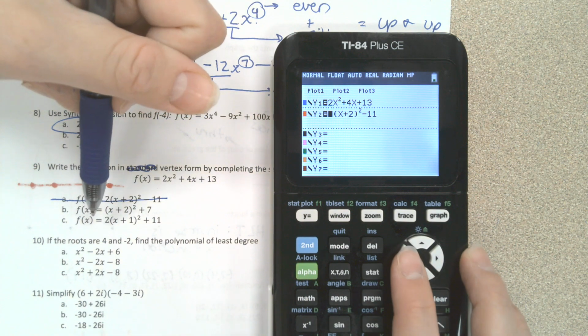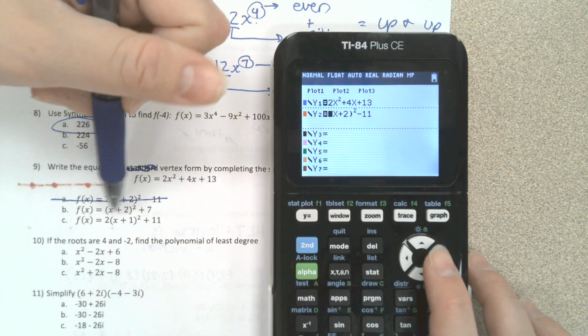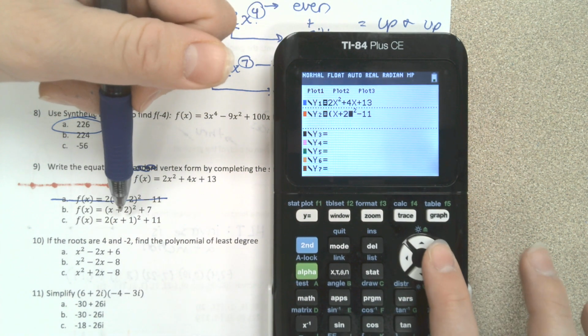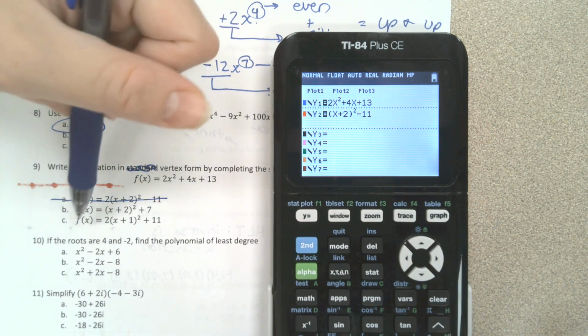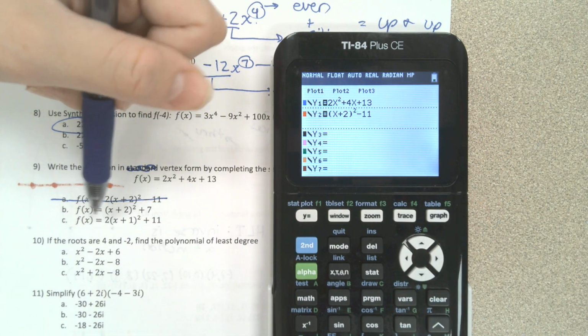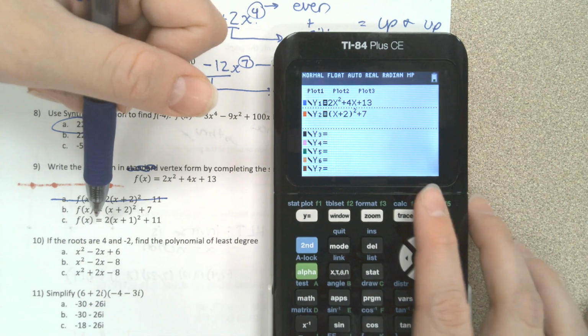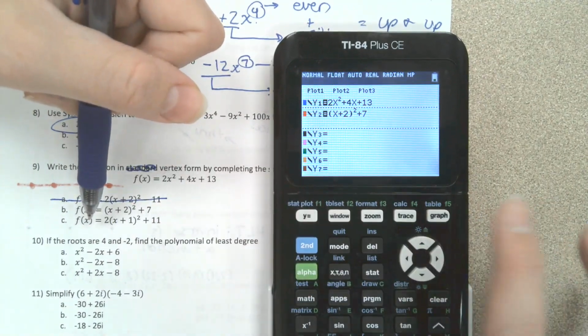Let's fix this. So let's delete this 2. X plus 2 squared plus 7. I have a feeling it's going to be C because I feel like that 2 still needs to be out in front, but it could be wrong. Plus 7. And delete. Okay, this is correct. Graph.